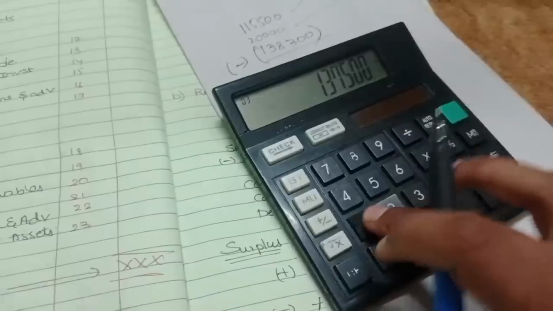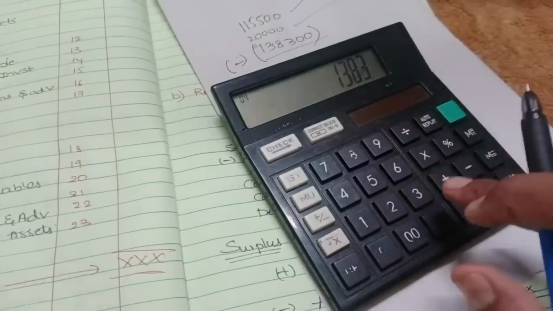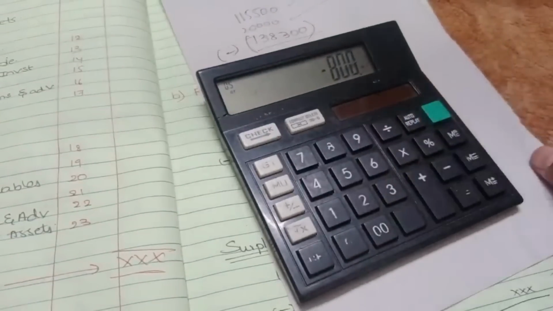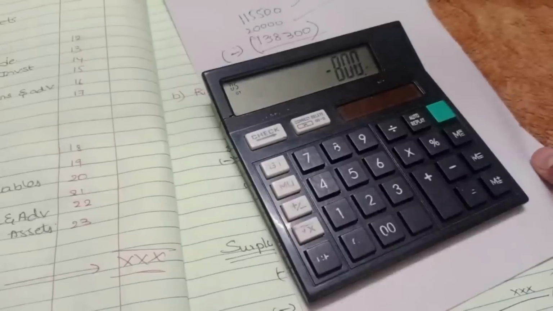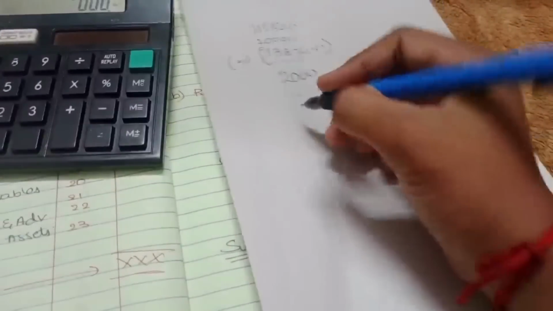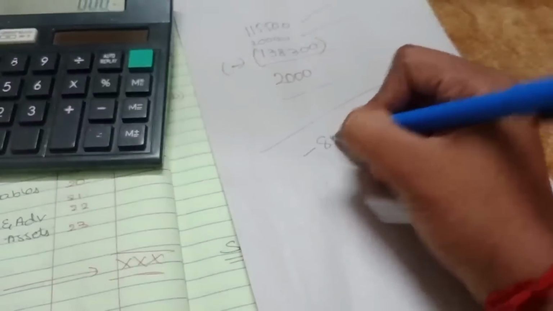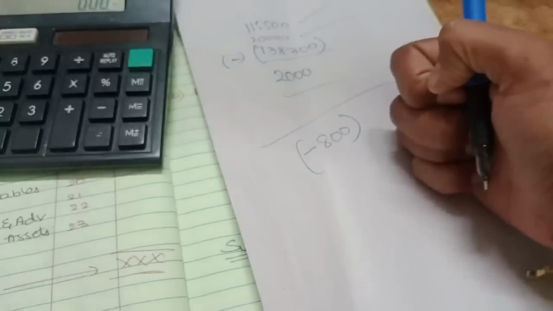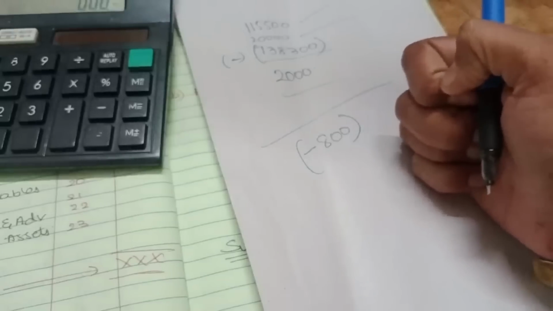How much are we getting? Minus 800. I am writing minus 800 here.